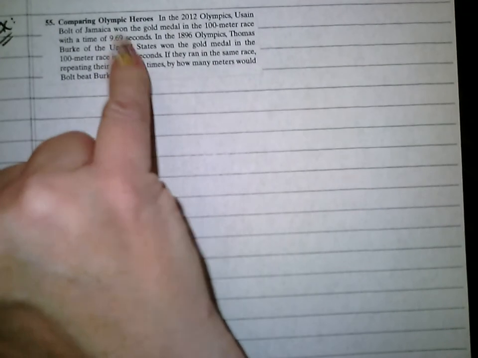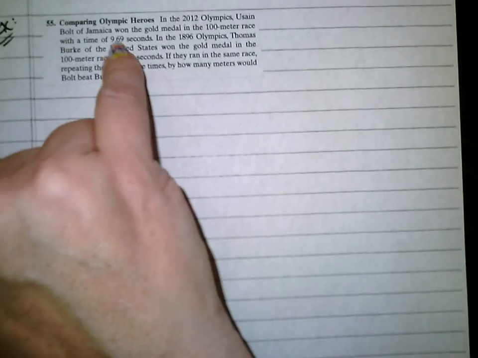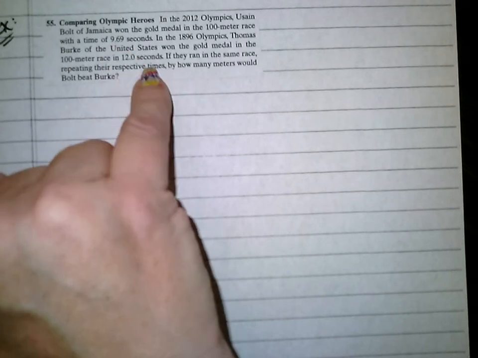Okay. This little problem here. We've got two Olympians, Usain Bolt of Jamaica, who won the gold medal in a 100-meter race with a time of 9.69 seconds. And then in 1986, Thomas Burke of the United States won the gold medal in the 100-meter race in 12.0 seconds. If they ran in the same race, repeating their respective times, by how many meters would Bolt beat Burke? So we've got clearly Bolt is running faster than Burke because he has a shorter time.